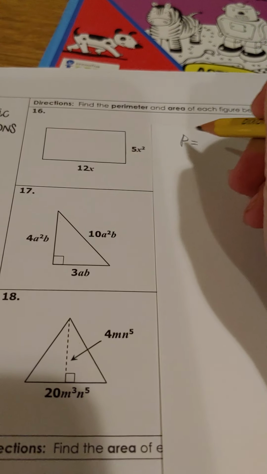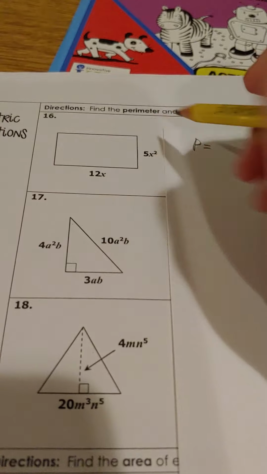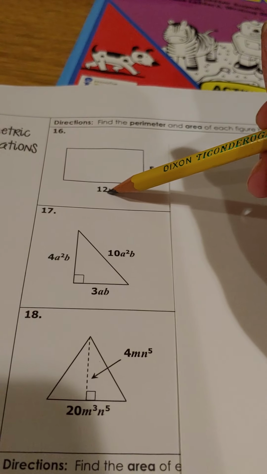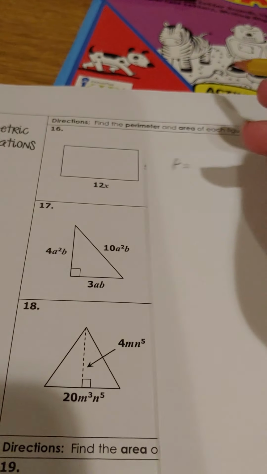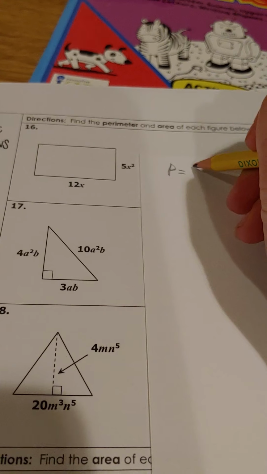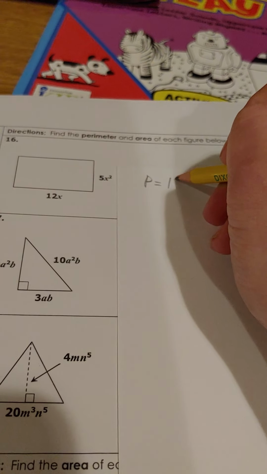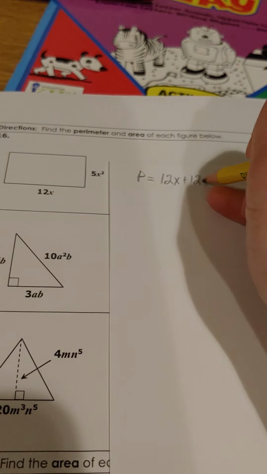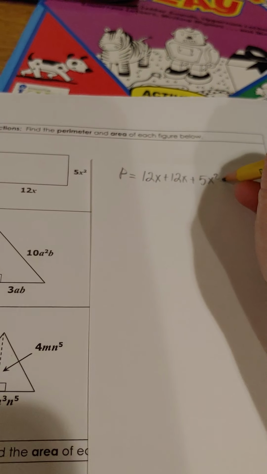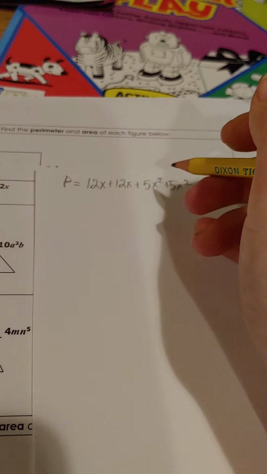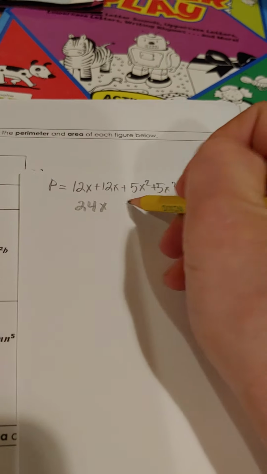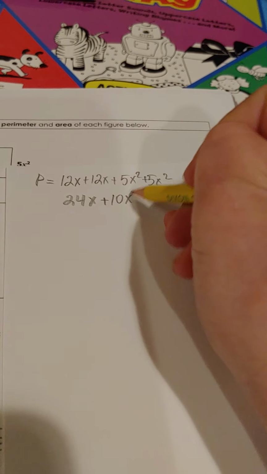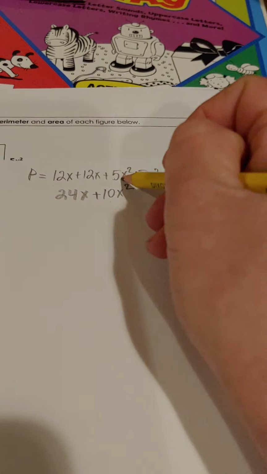Just a reminder, perimeter is the sum of all the sides around. So it's 12x plus 12x, 5x squared plus 5x squared. We're going to add them all together, and that's how we're going to get our perimeter. So it's 12x plus 12x plus 5x squared plus 5x squared. 12x plus 12x is 24x plus 10x squared, because 5 plus 5 is 10. And then we're going to keep the x squared.